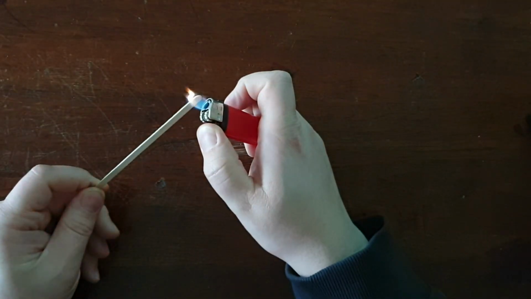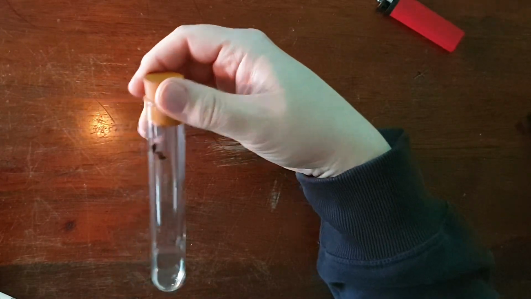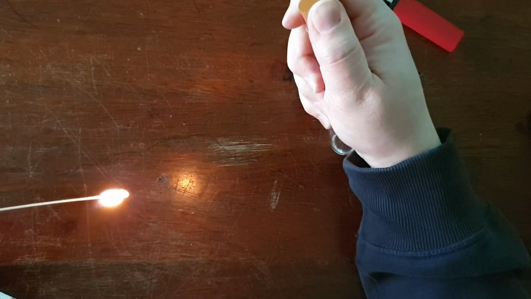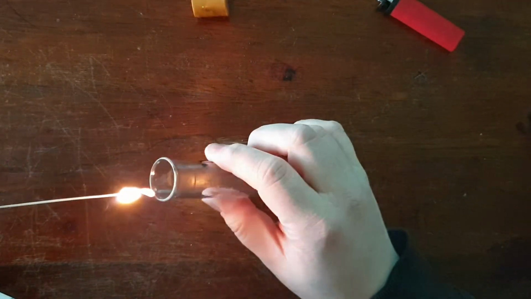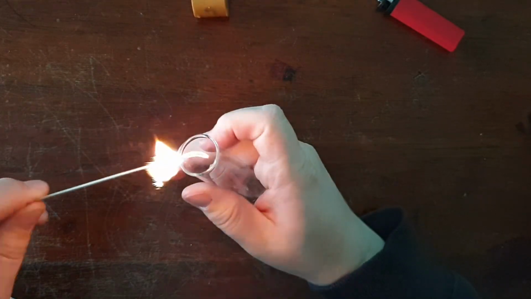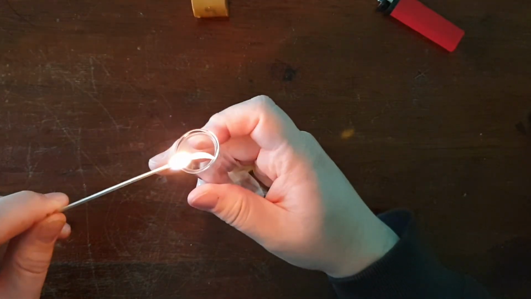Another one that you hopefully know. Let me just light the splint first. Try and do this one-handed. So we've got hydrogen, and the test for hydrogen is a lit splint, and it should do a squeaky pop. Nice squeaky pop test. I've got a couple more, so I might as well use them. So hydrogen, lit splint, and third time's the charm. There we go. Lit splint does squeaky pop.